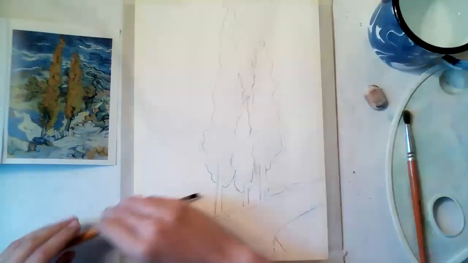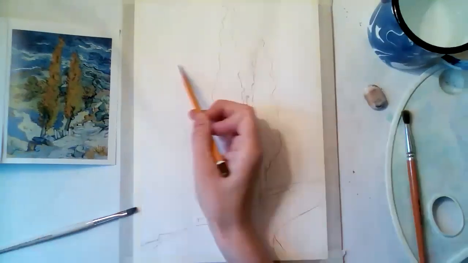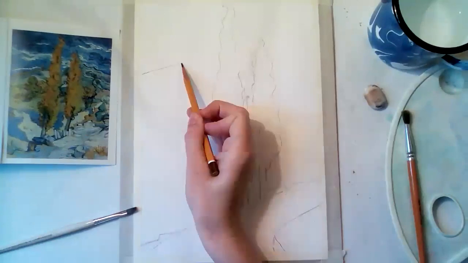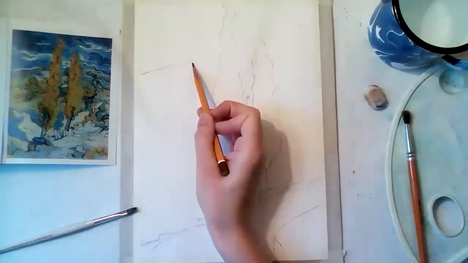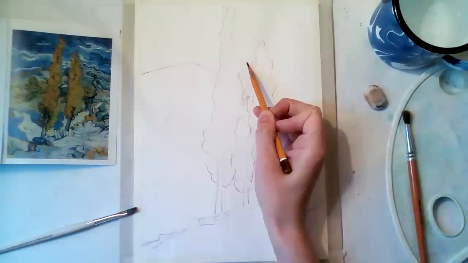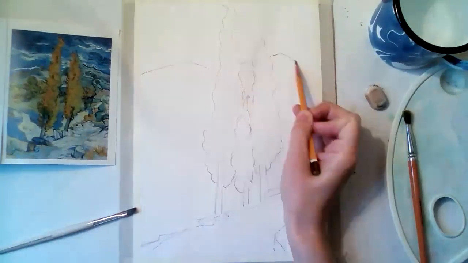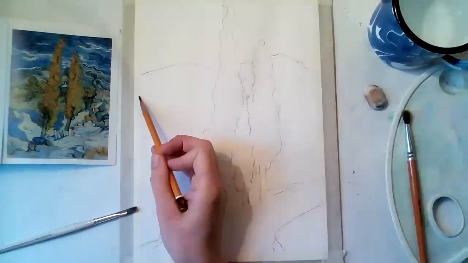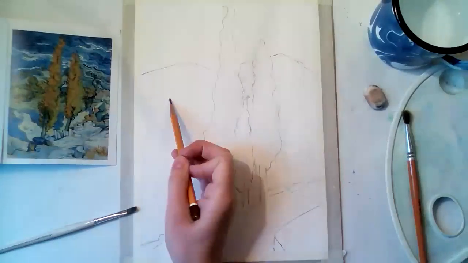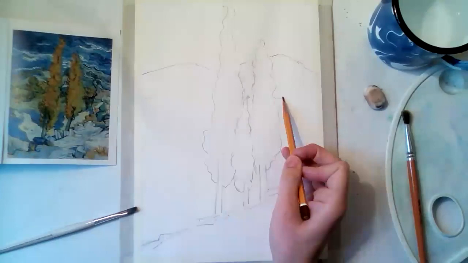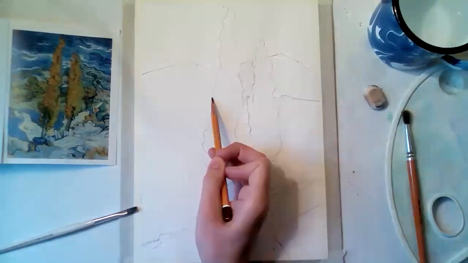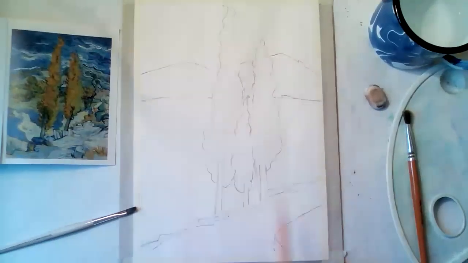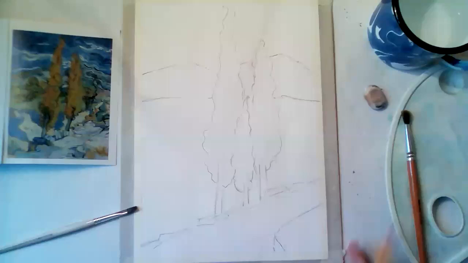So we can do then, we leave the part of the sky. And we do maybe some hills here at the part, yeah. And then we can also do a little bit straight line for the bottom of the hills. But later anyway, they're gonna be bushes. So yeah, we're gonna break this line.